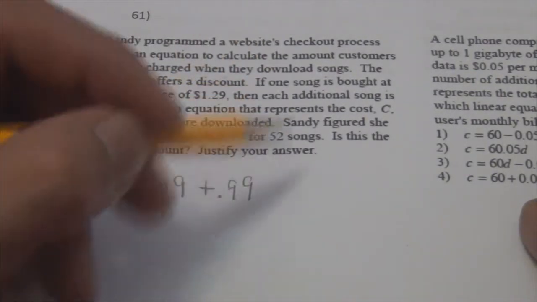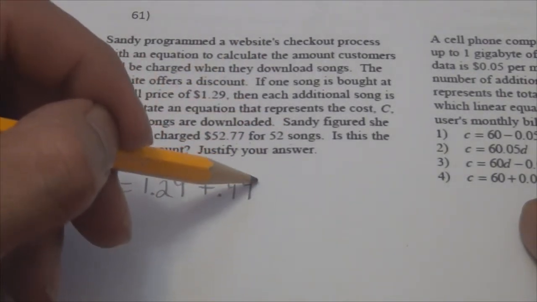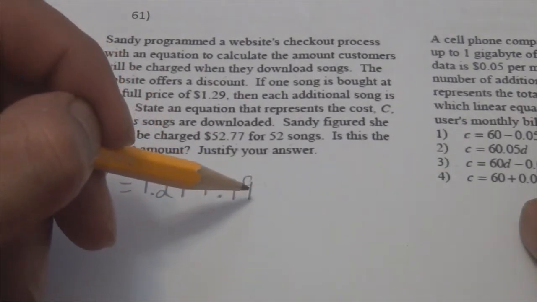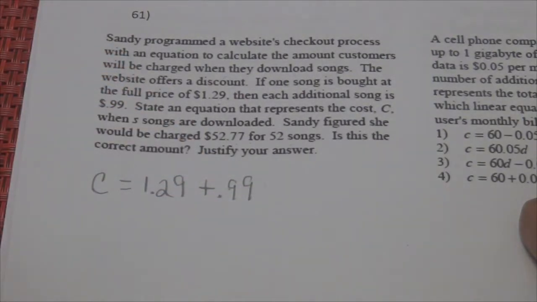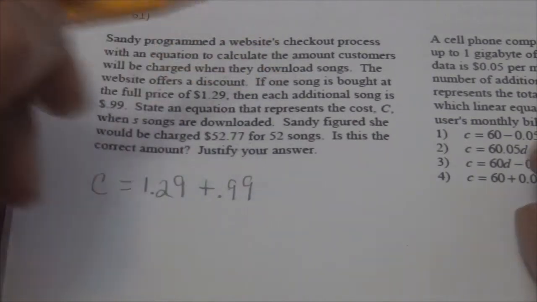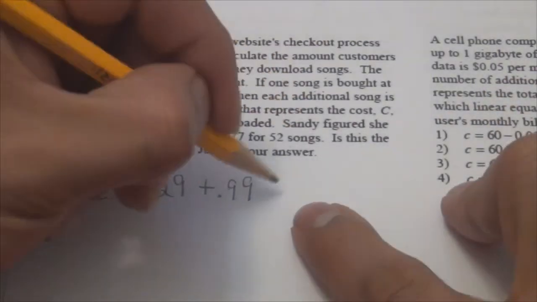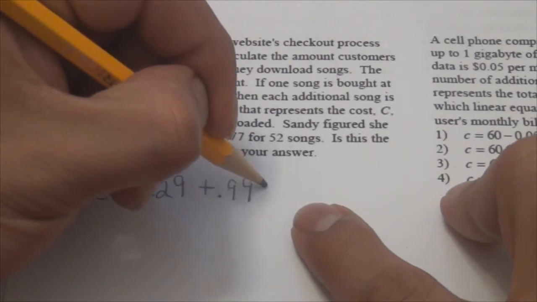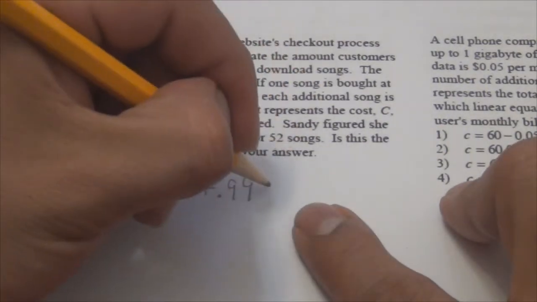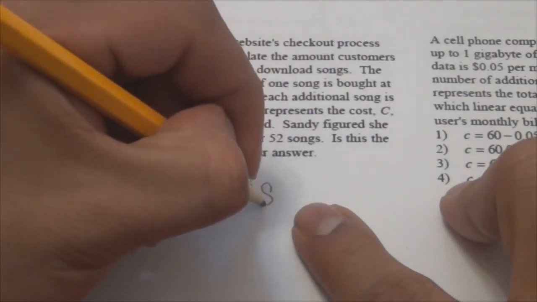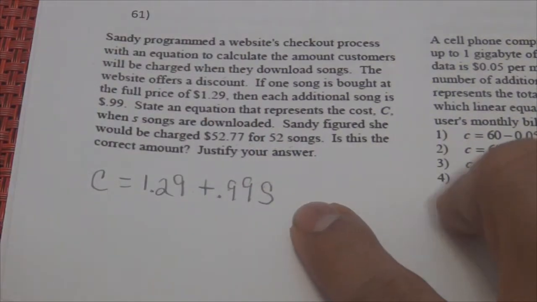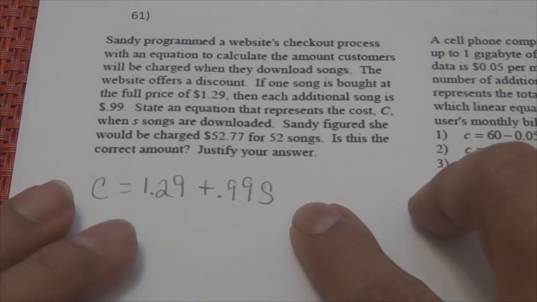But remember something, per song, I'm not gonna put X in here. Or maybe I should put X. Let's see. S. It should be S. We're gonna try this the first way. I'm not sure if this is correct. So that will be the cost, I think.